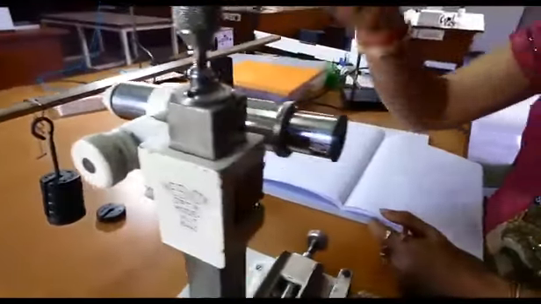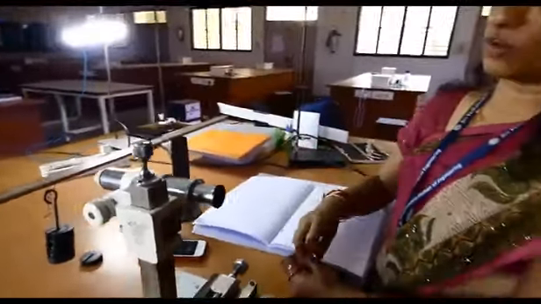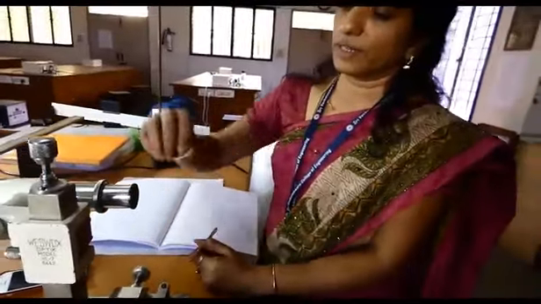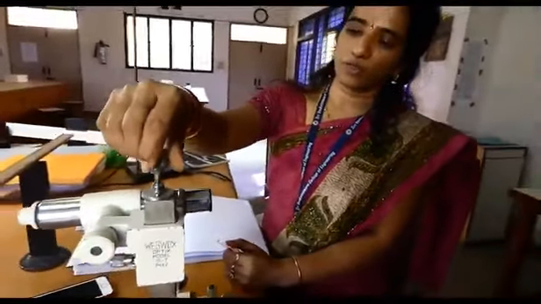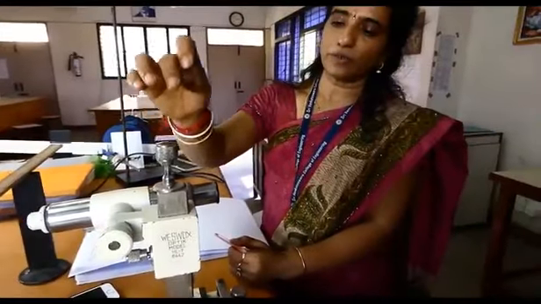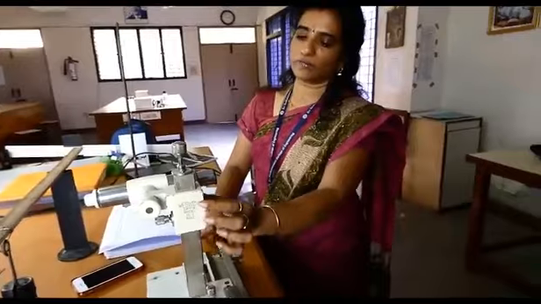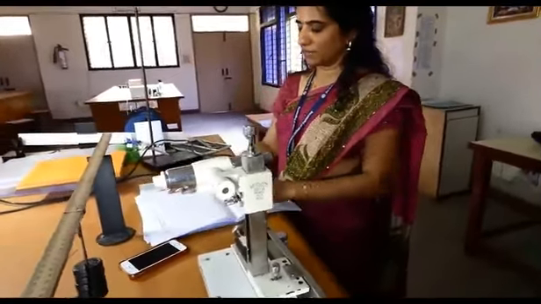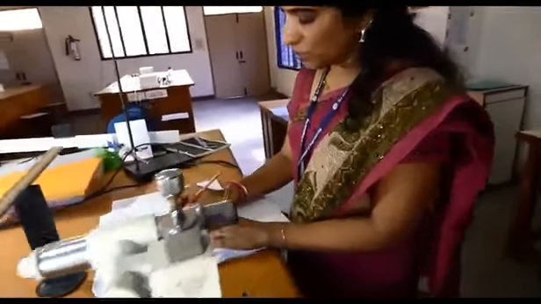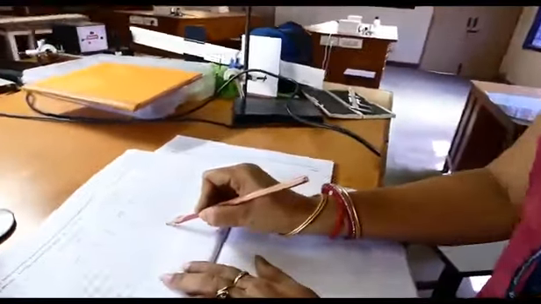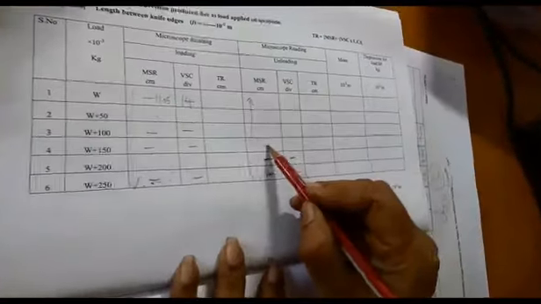While removing also, the tip of the pin which coincides with the horizontal crosswire will get disturbed. Then it has to be made to coincide by adjusting this screw, and after ensuring the tip coincides with the horizontal crosswire, you have to note down the readings from the vertical scale, main scale reading and vernier scale coincidence. For W plus 200, the unloading reading will be noted at this point. What is the MSR and VC for W plus 200? Likewise, while removing 50 grams, it will be W plus 150. So that reading will be noted down here.